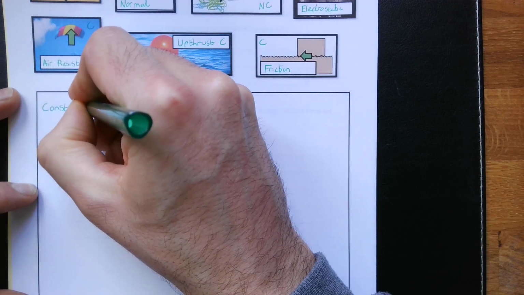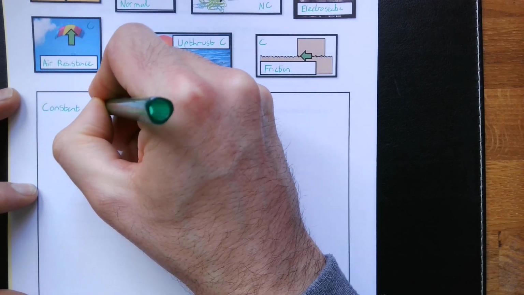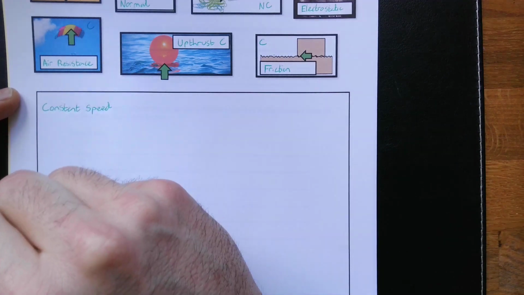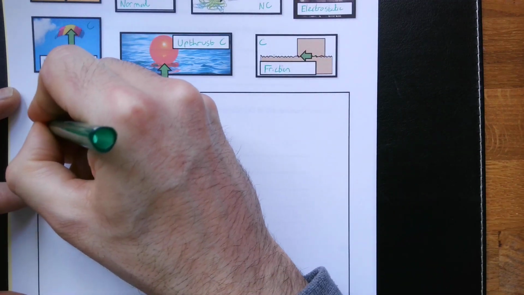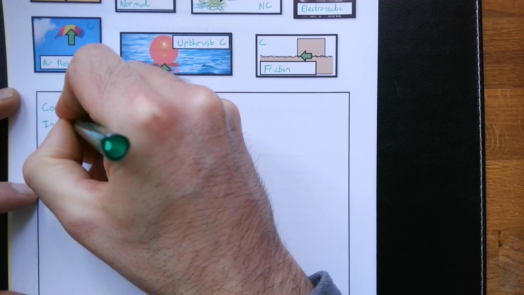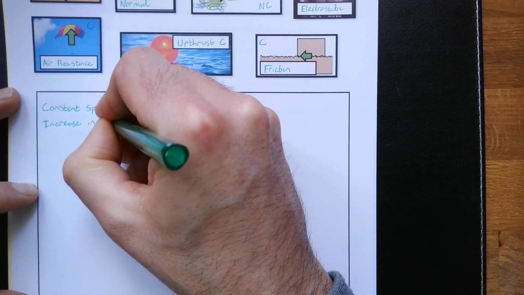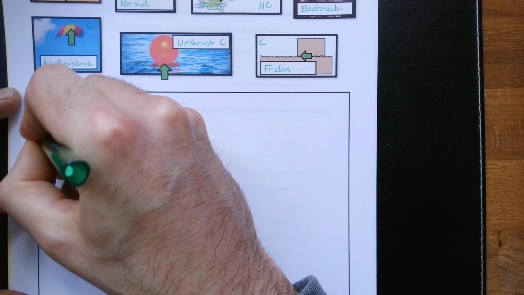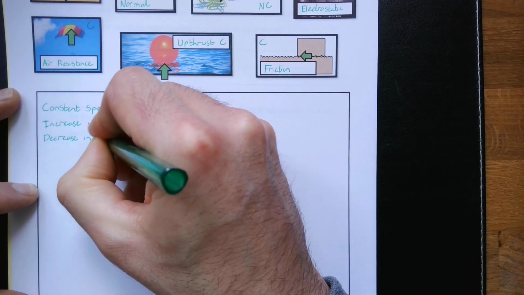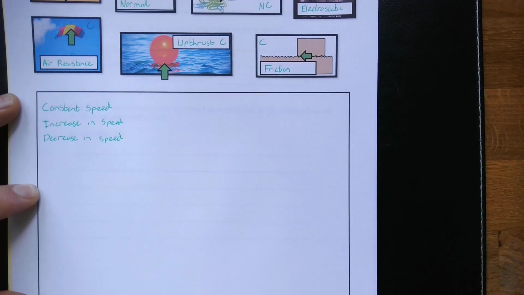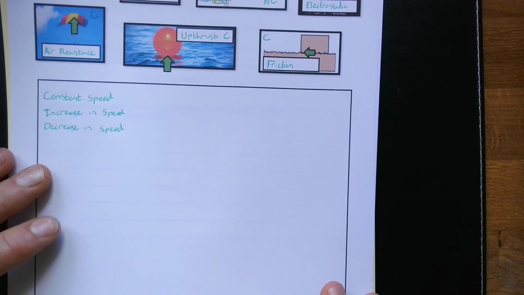It's either going to be a constant speed, which includes stationary as well, okay? And then you could have an increase in speed or a decrease in speed. Okay, so these are only the answers we're going to use. Now, it's important we know what happens before.